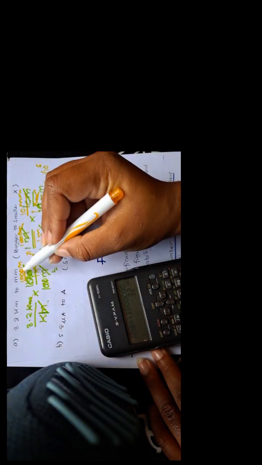3.2 times 10 to the power of 6. These are 6 zeros. So now our answer is 3.2 times 10 to the power of 6 millimeter, because after cancelling all the units, we have this one remaining.